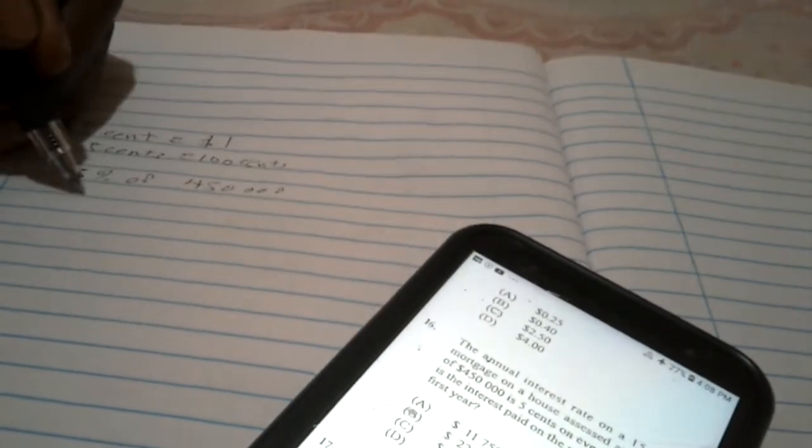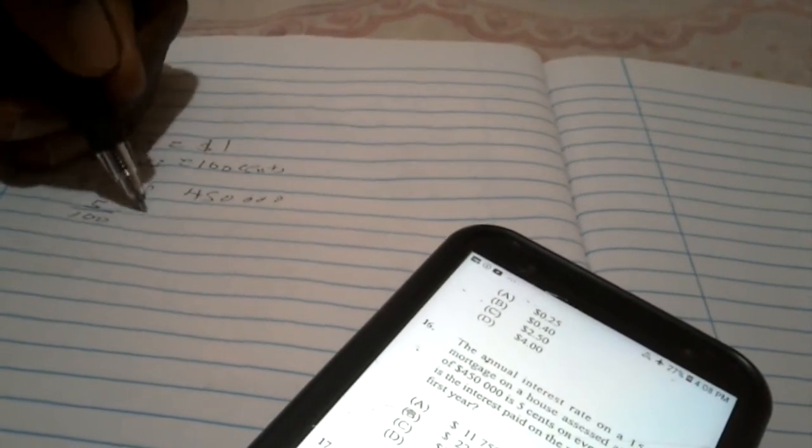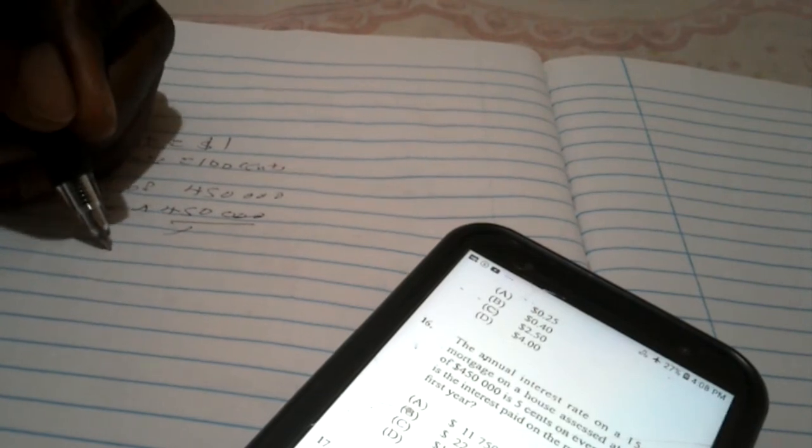But basically what we're going to do, we're going to treat 5 cents as 5%. So we're going to find 5% of 450,000. So 5% is 5 over 100 times $450,000. Cancel out the zeros. So we're going to multiply 5 by 4,500. Alright? So let's work that out.